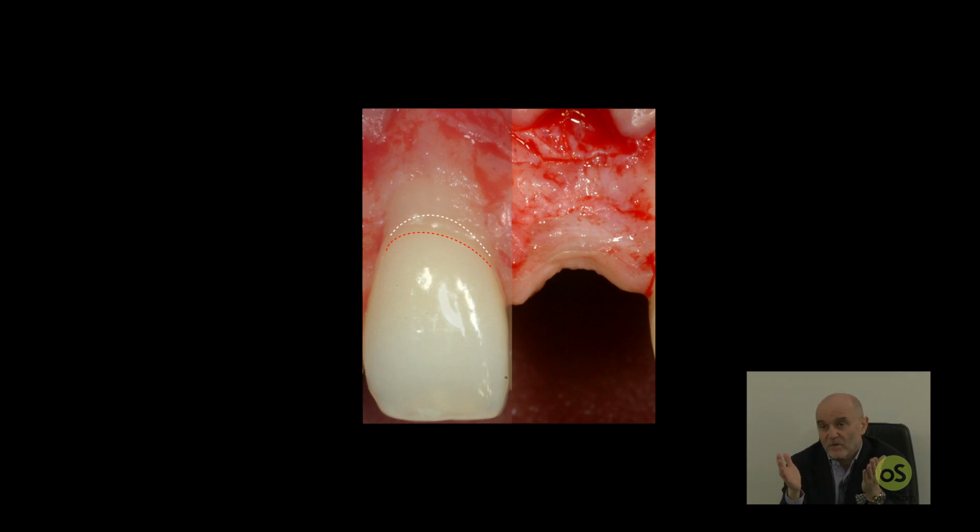Because obviously what we want to get at the level of the edentulous area is a tooth which is as much as possible similar to the adjacent natural tooth. So what we have to do is to reproduce this red line exactly at the same horizontal level, but also with the same shape at the level of the edentulous area.